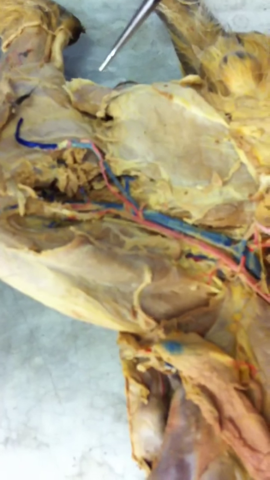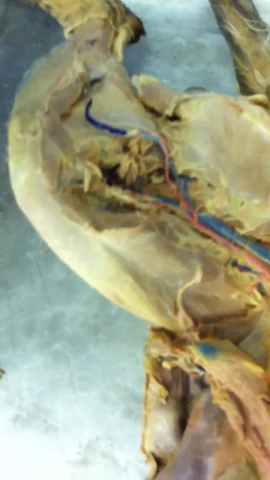The inferior mesenteric artery? Right here. I forgot it, I'm sorry. That's it right there. It goes to the large intestine.